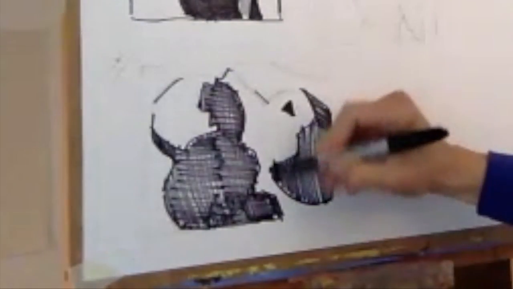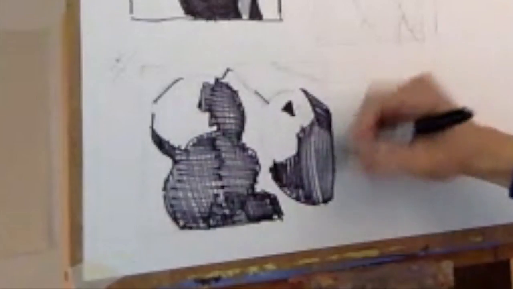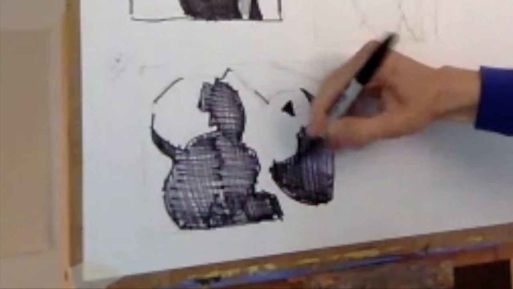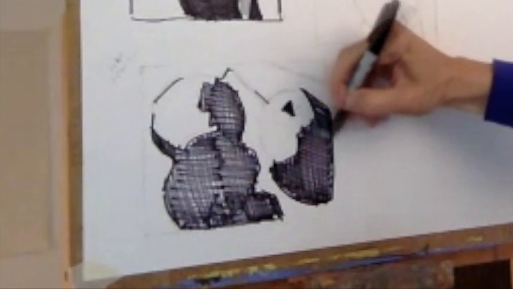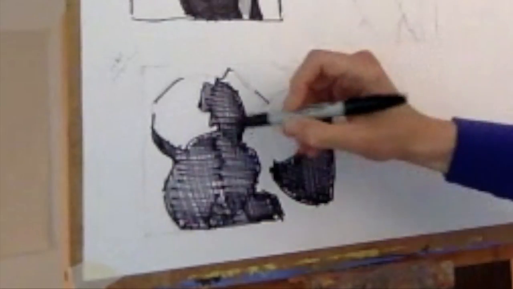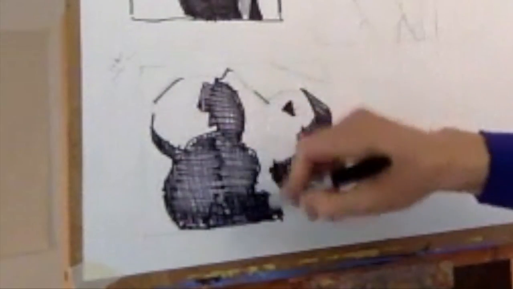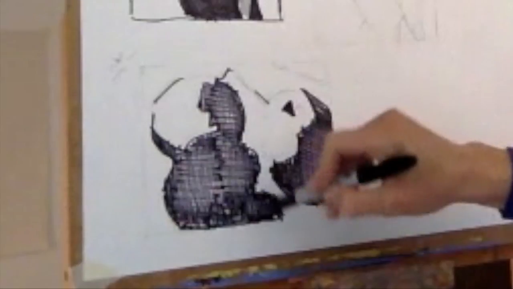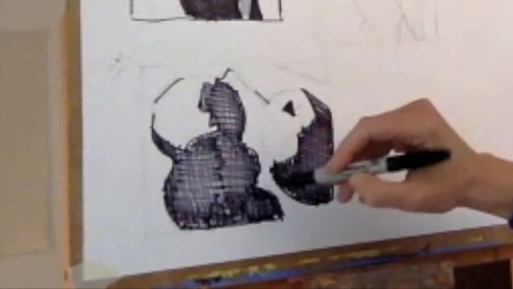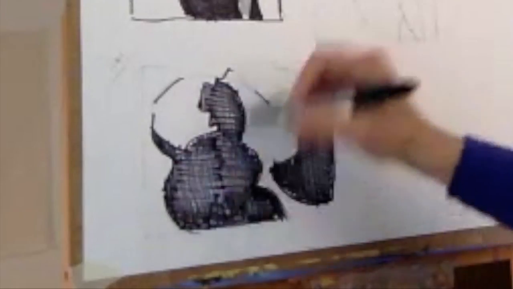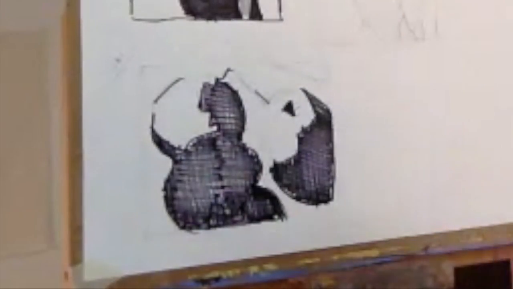And this one, I'm just going to call it this half. This is the apple coming in from the bottom, but it's just a lurking dark shape, really.